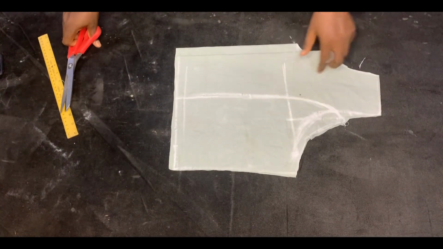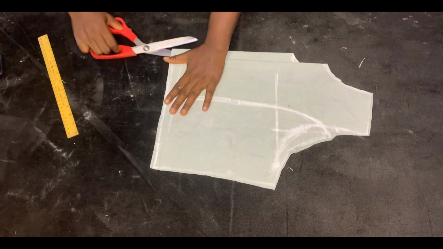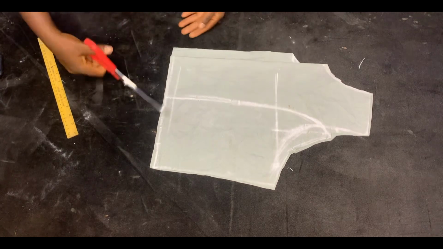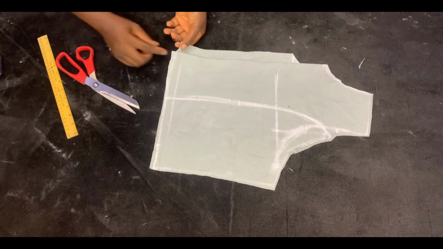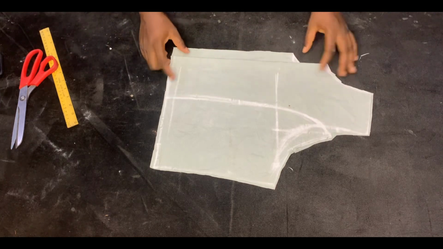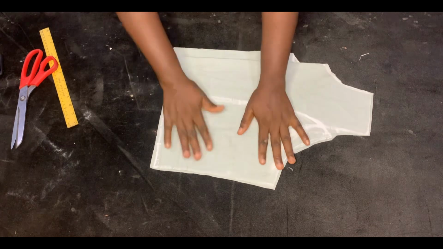So now I'm done cutting it out, and the next thing I'm going to do is to open up the zipper allowance just like this. And after that, I'm going to also notch it out so that I can know where my zipper allowance starts from. So the next thing I'm going to do is to cut out the princess dart.